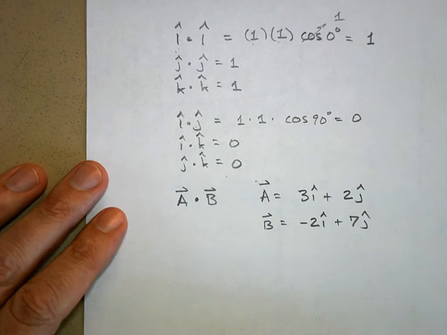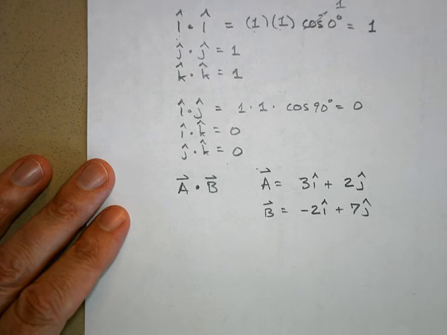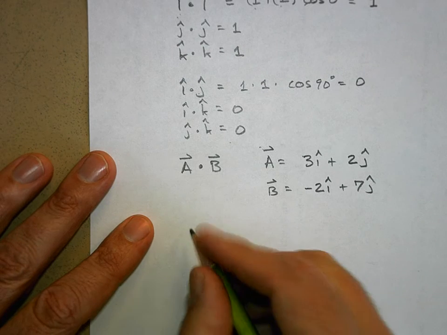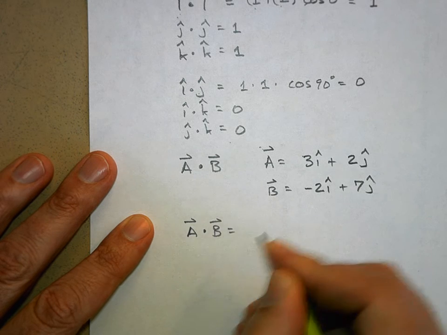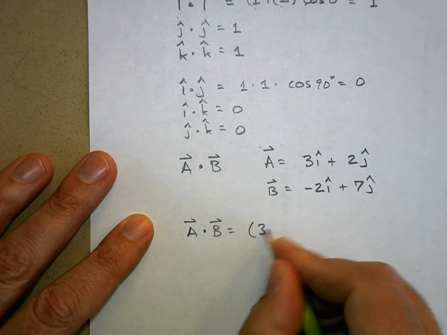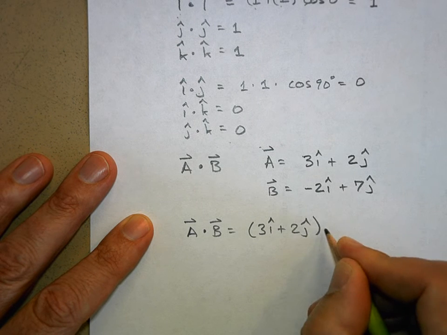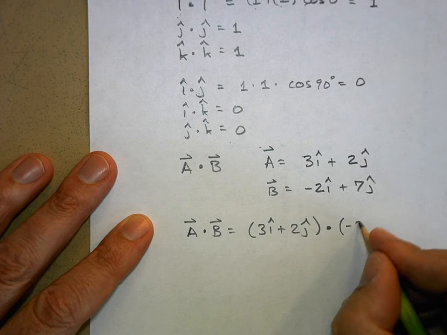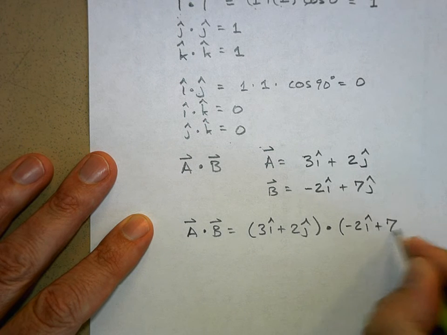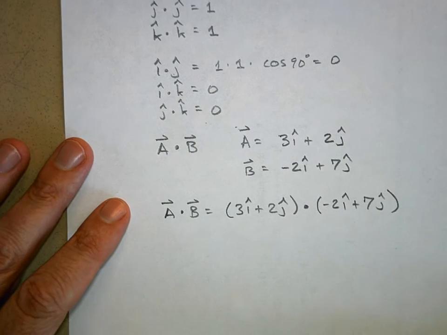So I'm just making these up as I go along. How would I multiply these together? Well, it is multiplication, so A dot B is equal to 3i plus 2j dotted with negative 2i plus 7j. And this is actually pretty easy.